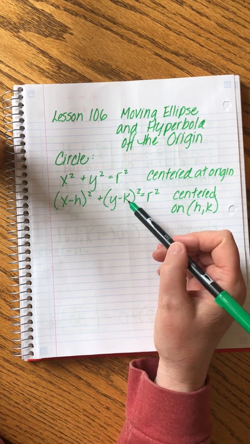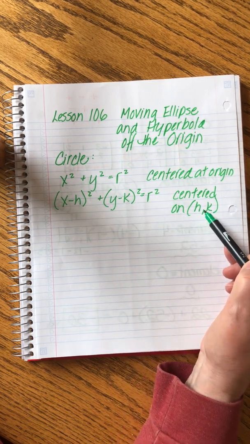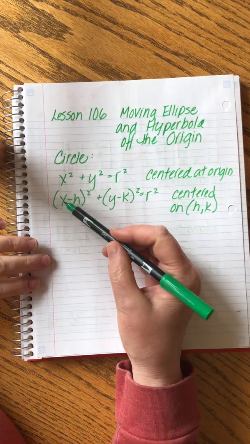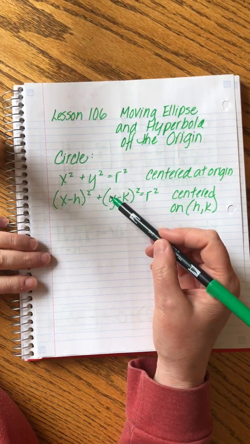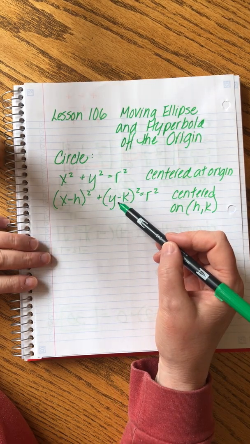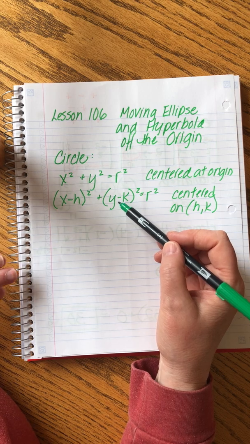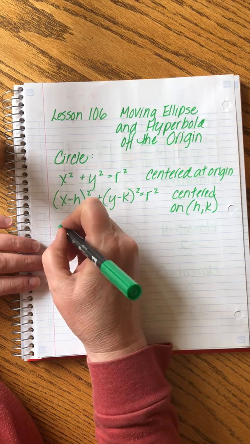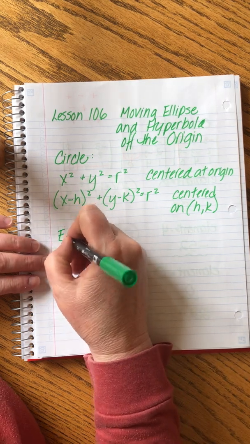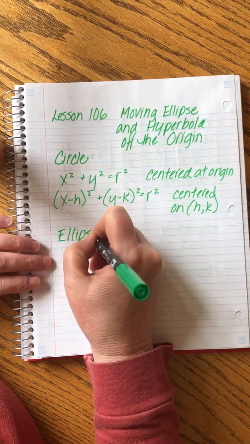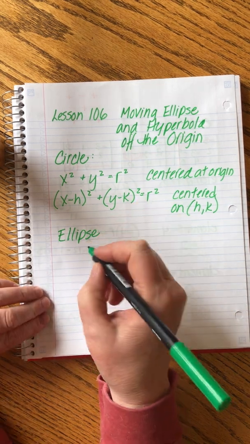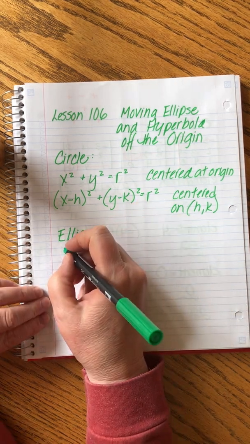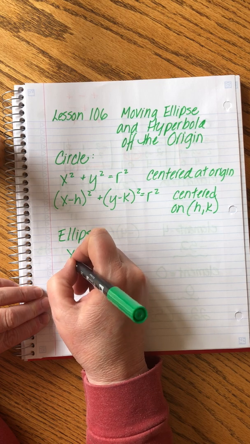This strategy of using H and K to be the new center and to adjust our X and Y is exactly what we're going to do to adjust the equations of our ellipse. So let's look at that next. When we centered it on the origin, we wrote the equation like this.